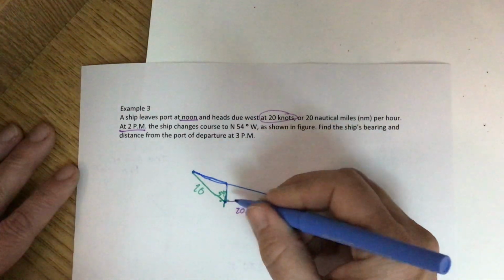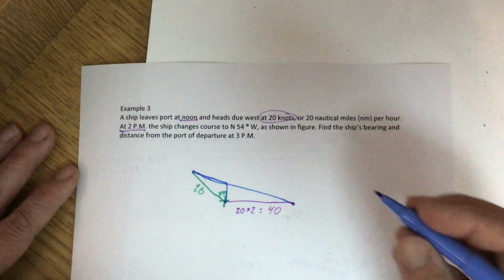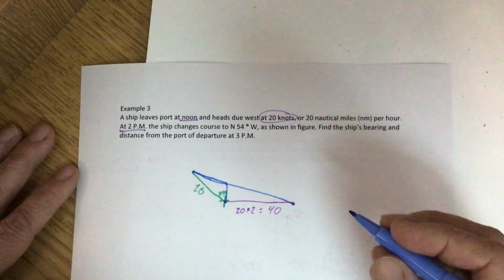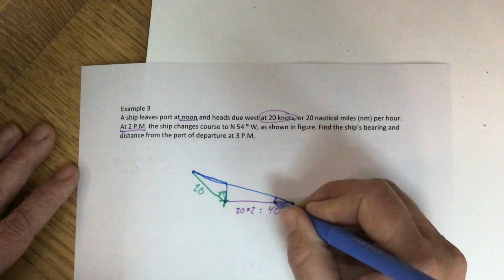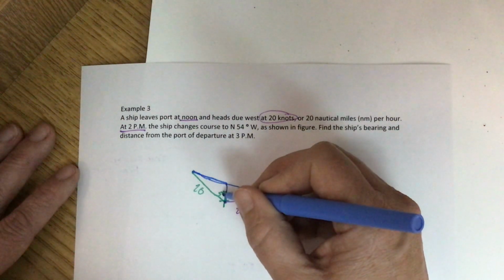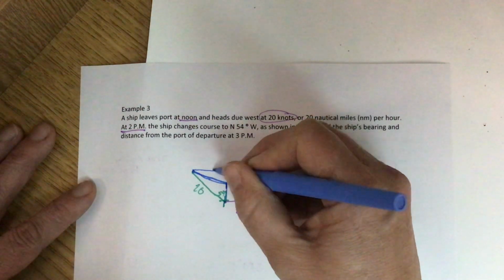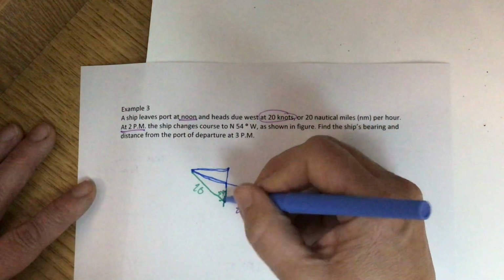Okay, we've got the 40, we've got our 20. We can find the angle. We want that angle, and we know the 54 here. Think of that right triangle.